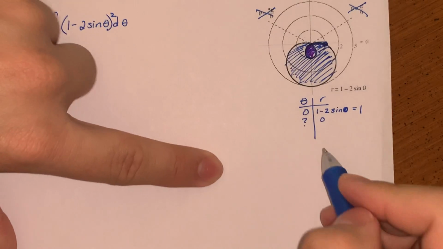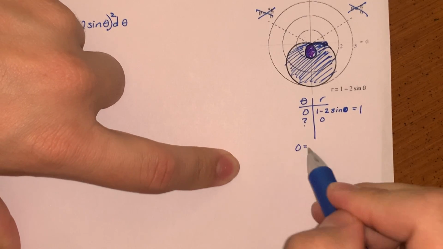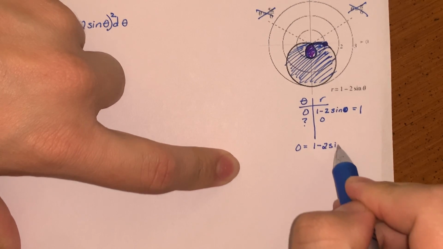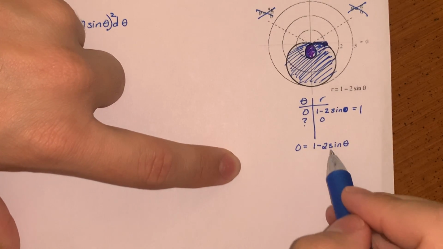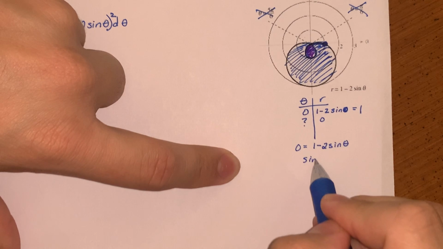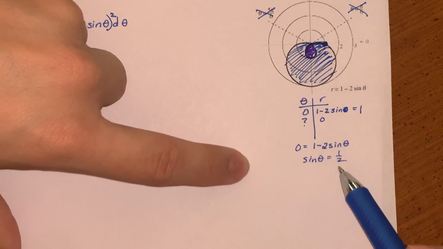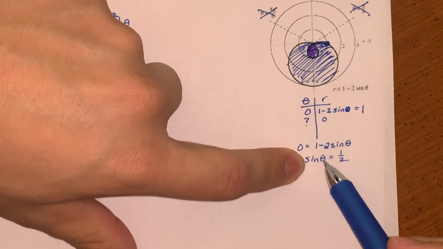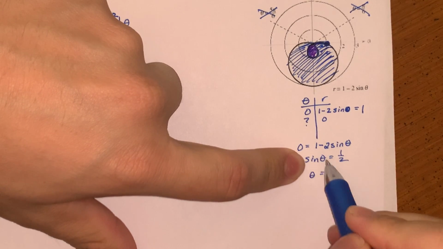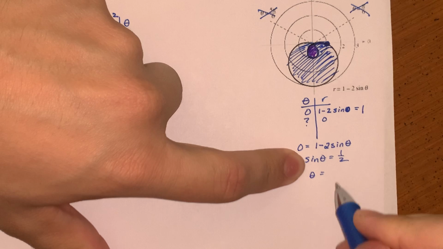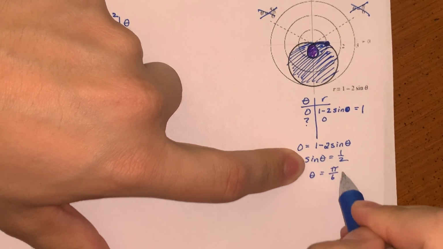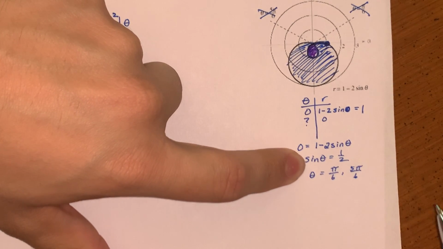We're going to set this function equal to 0. So 0 is equal to 1 minus 2 sine of theta, okay? So if I work this around, I know that sine of theta has to equal 1/2. Well, if I figured out what theta is, so sine of what angles gives you 1/2? Well, I know pi over 6 does, and I know 5 pi over 6 does, right?